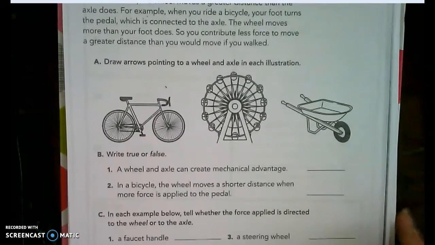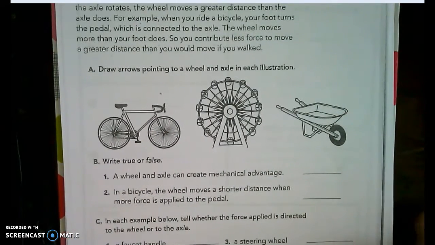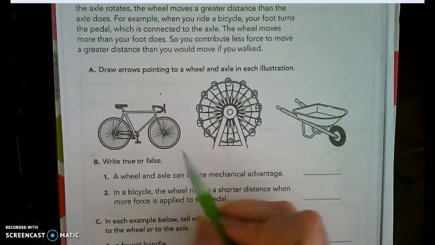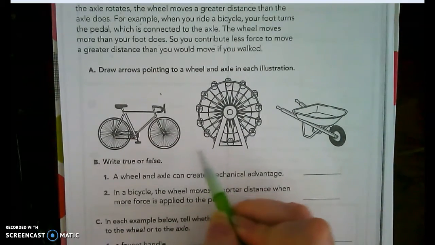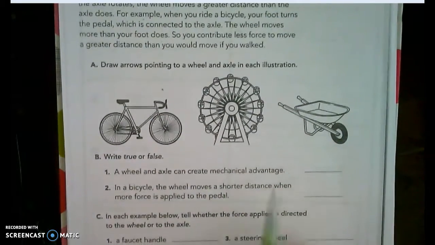The first question says draw arrows pointing to the wheel and axle in each illustration. We all know what the wheel is. The axle is what the wheel rotates around. So when you're drawing your pictures, draw an arrow pointing at the wheel and then the thing that it is actually rotating around.